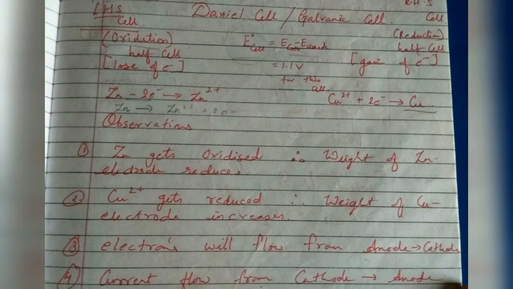This is what you have to understand very clearly, that जब electron का जो flow है उसके opposite direction में current flow होगा. Means if the electrons are flowing from the zinc side, that is the anode, towards the cathode, then the current will be flowing from the cathode towards the anode. So it is opposite, and that is just because of the movement of the electrons.